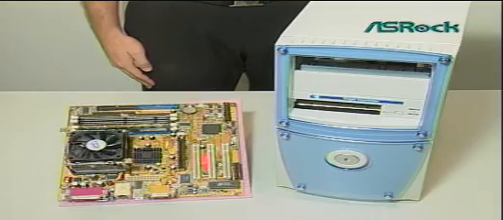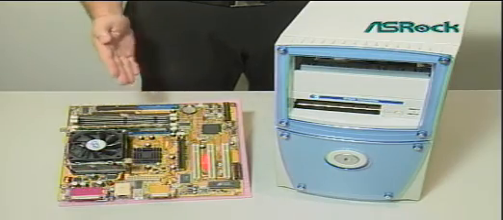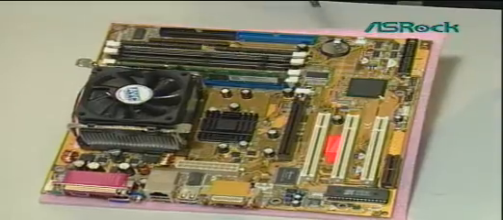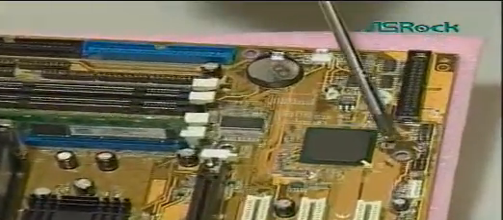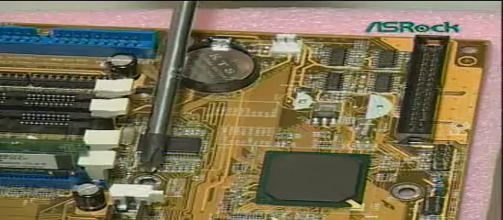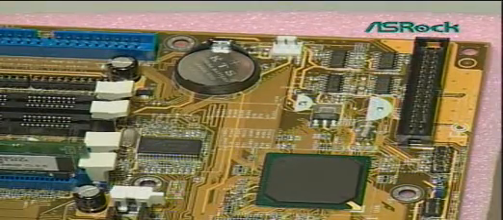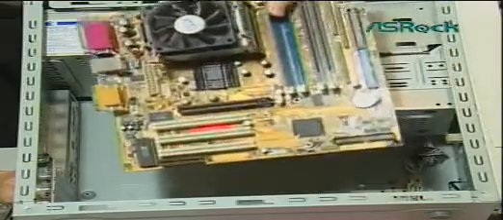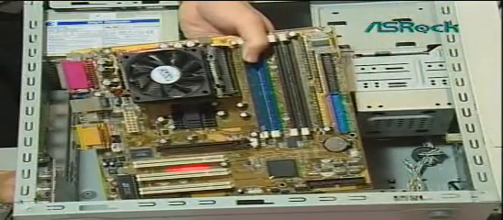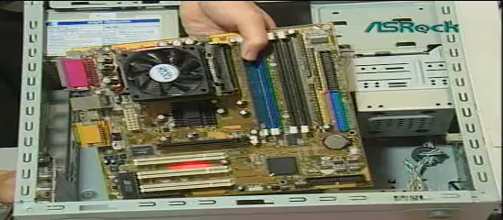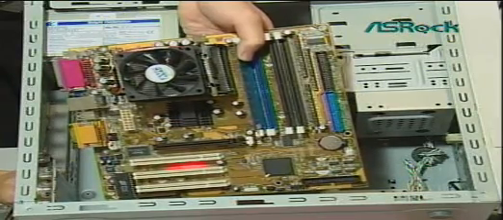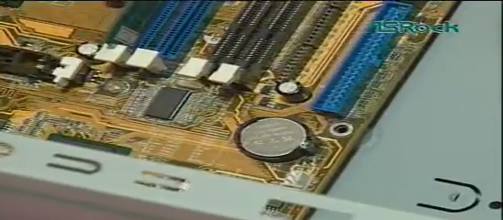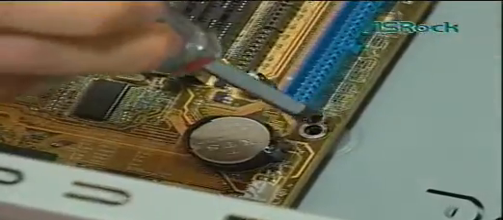Then, we can place the motherboard onto the chassis. You can see there are several holes on the motherboard, and each hole has its coordinate screw hole on the chassis. To secure the motherboard to the chassis, first, we have to match each hole on the motherboard with its coordinated screw hole on the chassis, and then place screws into the holes and tighten them.